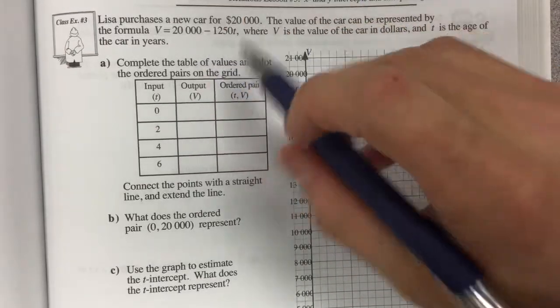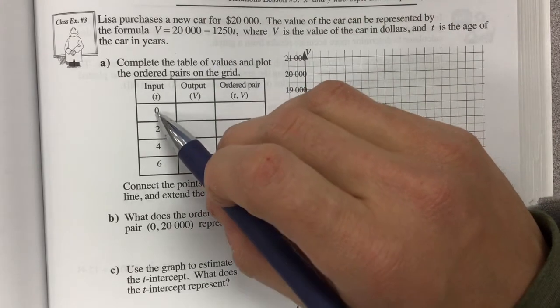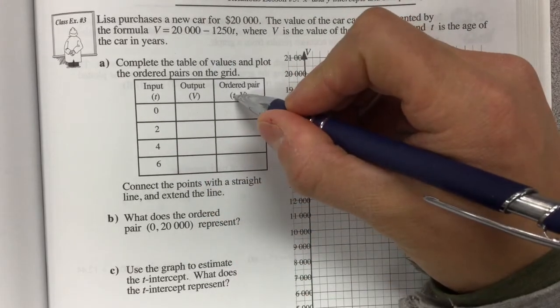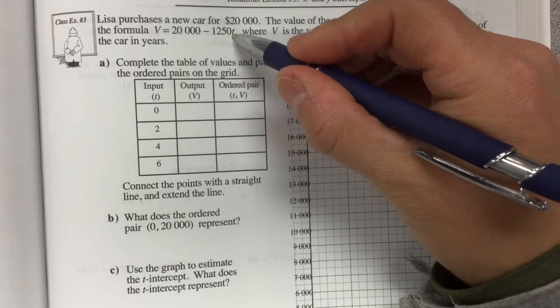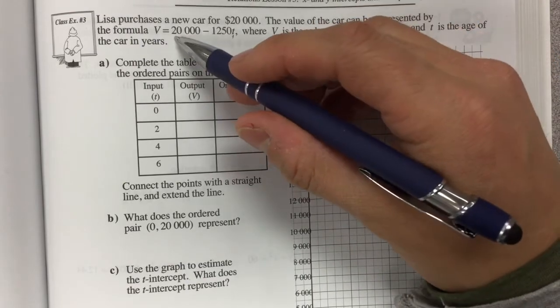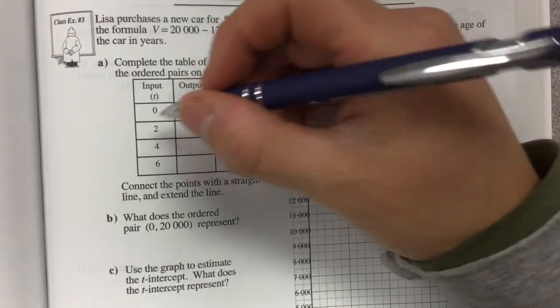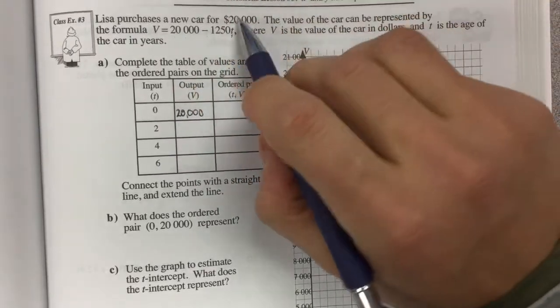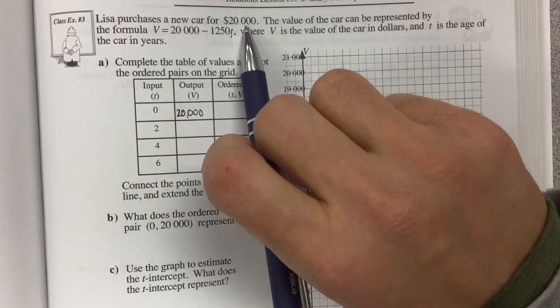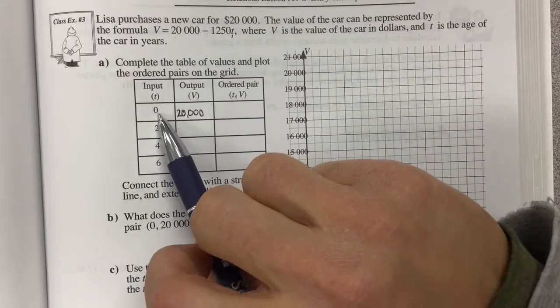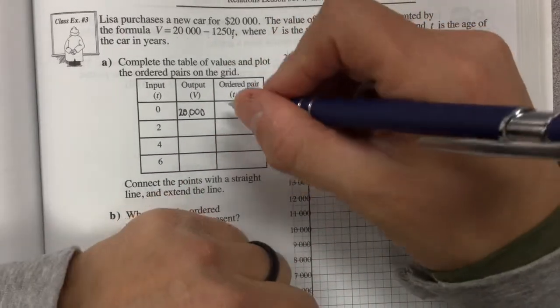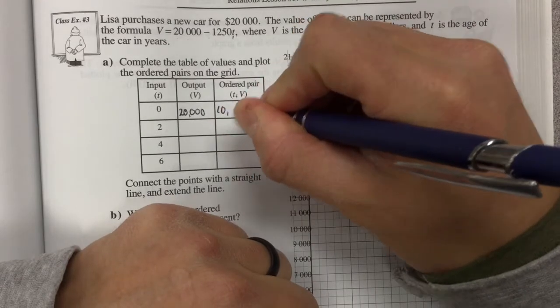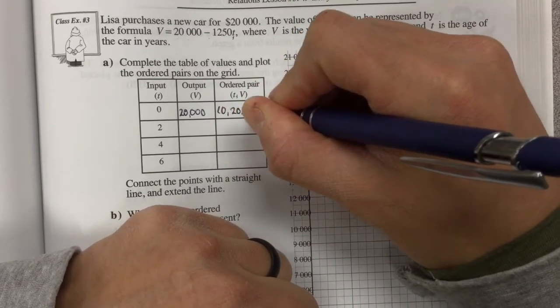First of all, where my input is T, if I plug 0 in for T, this is going to become 20,000 minus 0, and so my output here would just be 20,000. That's the value of the car, which makes sense because she purchases the car for $20,000 and it's not a year old yet. So my ordered pair is going to be 0 and 20,000.